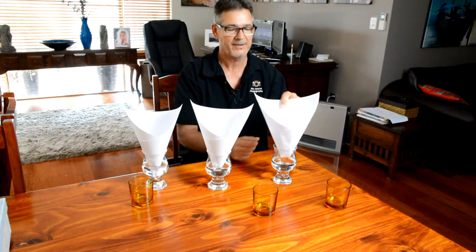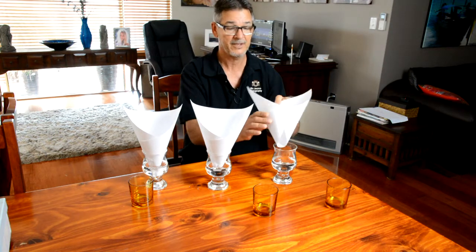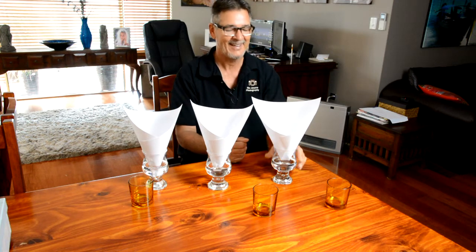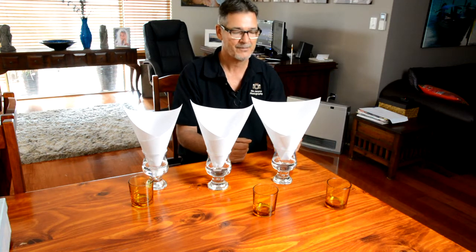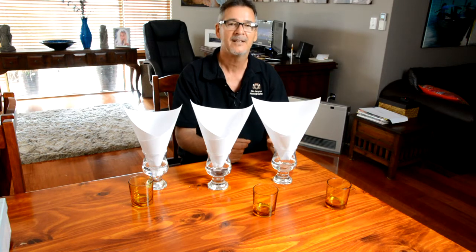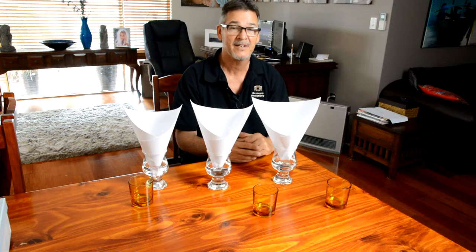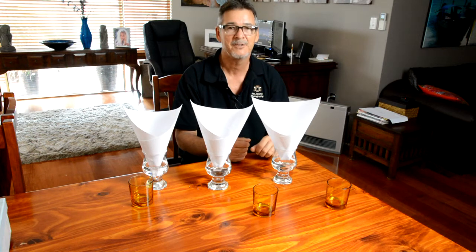Now, that water there went in fairly fast on the wide open one, and I just said the word fast. A lot of photographers refer to a lens that has a fixed wide aperture through the zoom lens or a prime lens as a fast lens, and that demonstrates why.